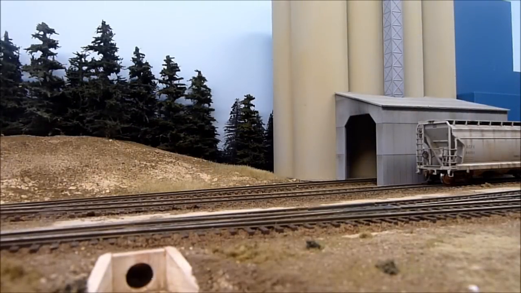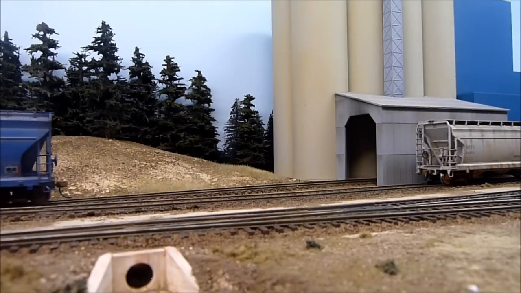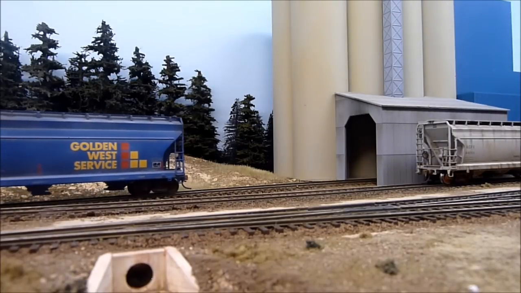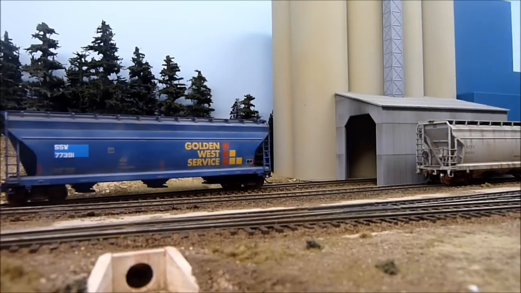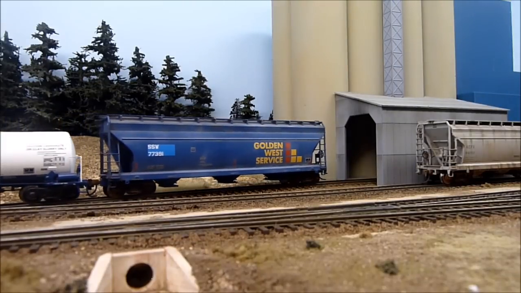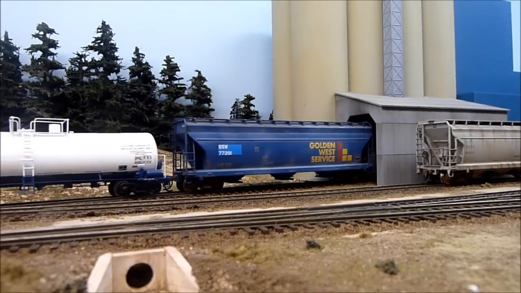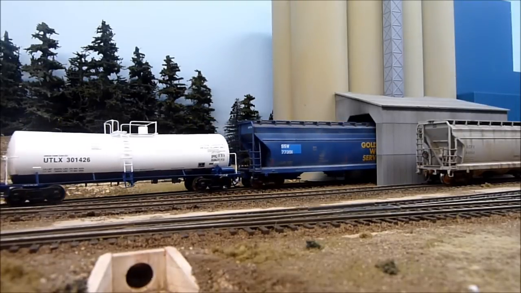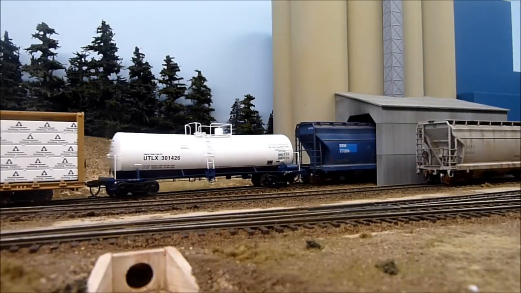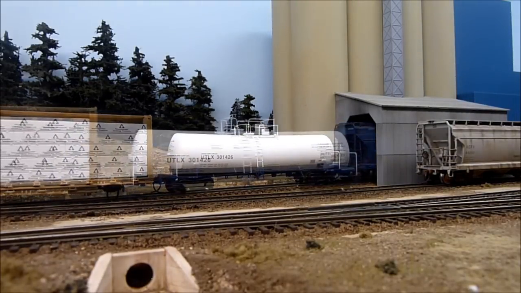We've set the Temple Gypsum car out. Since that one's empty, we're going to back in the SSW, since that one needs to be unloaded. And then we'll pull out all of our cars.